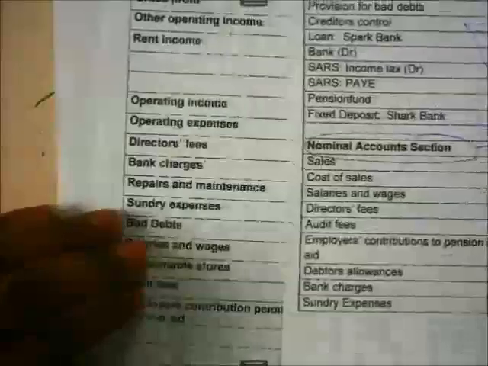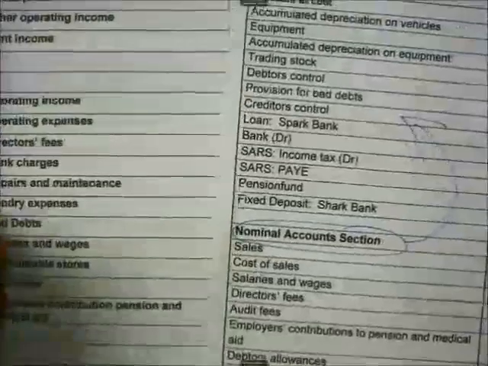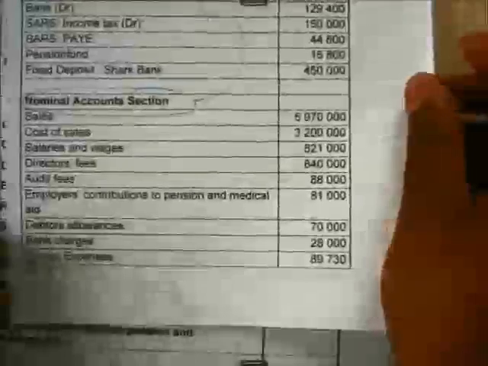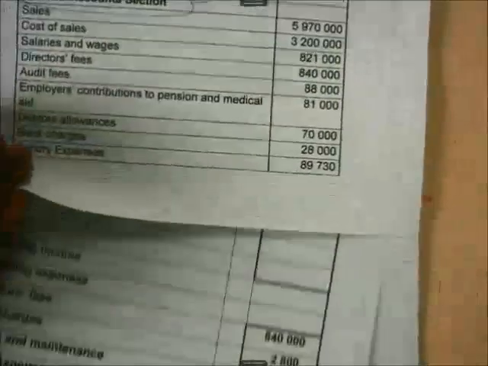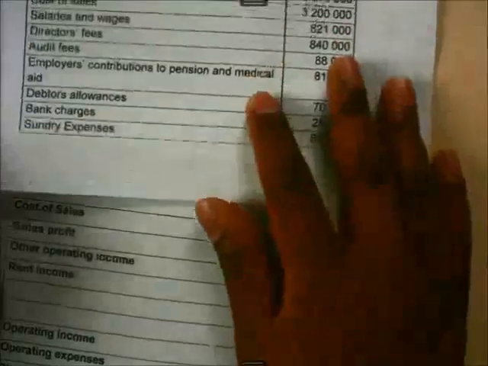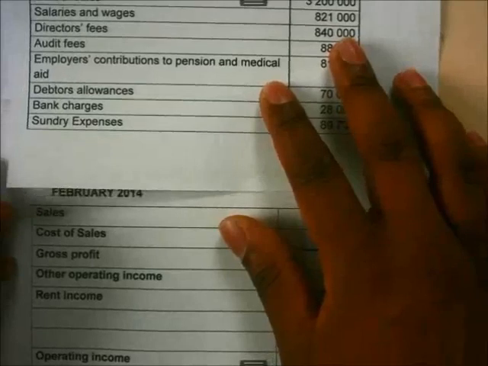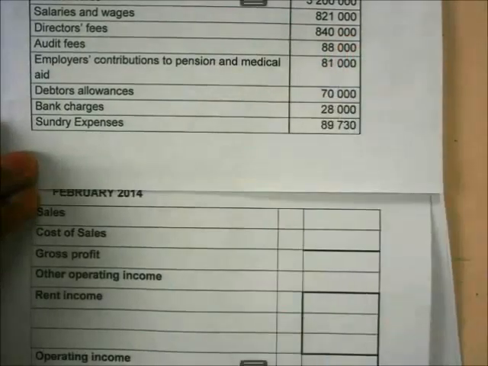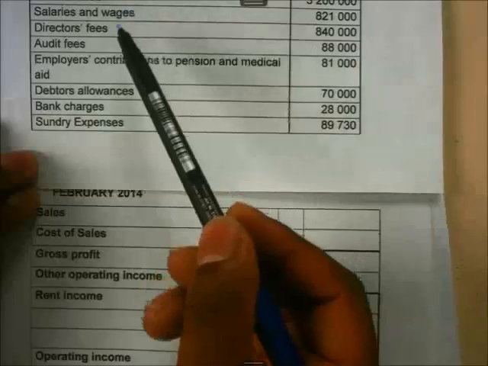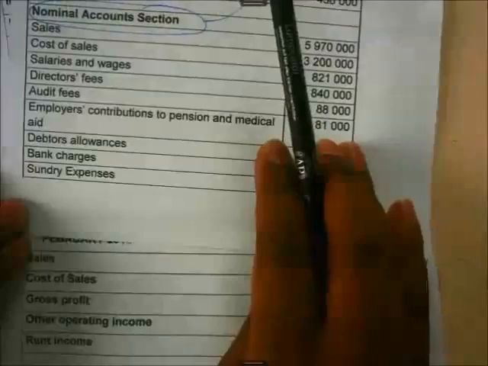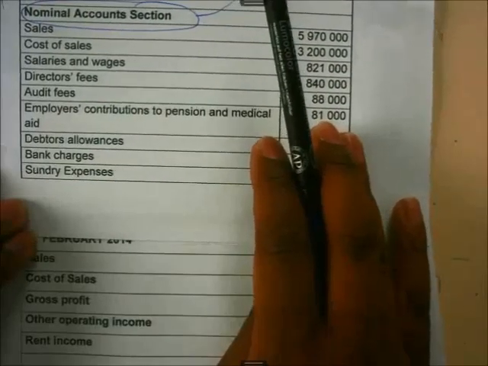Then, the next step, I go to my pre-adjustment trial balance, the nominal account section of my pre-adjustment trial balance. There is the nominal section of my pre-adjustment trial balance. And here is my answer sheet. Trying to make sure that all of them are reflected here. Fine. Now, what I'm going to do, I'm going to transfer the amounts from the pre-adjustment trial balance to the face of my income statement.